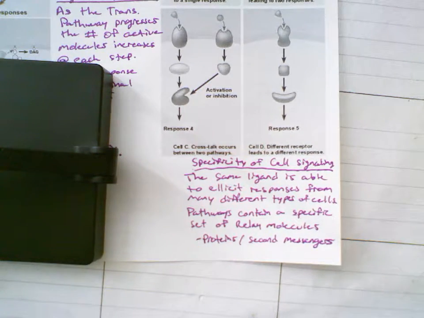So for instance, adrenaline is going to always bind to the same receptor. But depending on the different proteins within that transduction pathway, we will end up at a different spot. It's kind of like if you were to turn down a road and you had like 5 different options of where to go from that one single road. Depending on the pathway you take, you're going to end up at a different location. You'll end up at a different response.